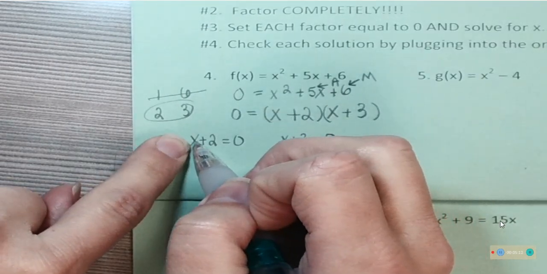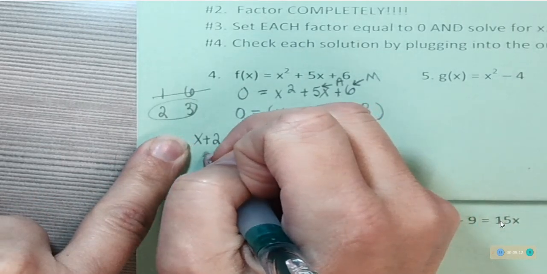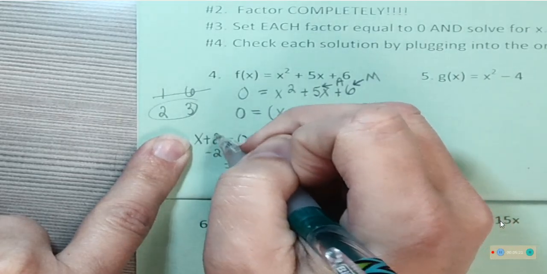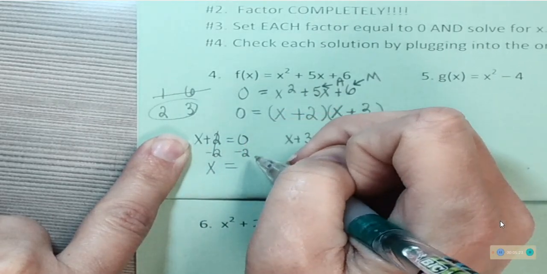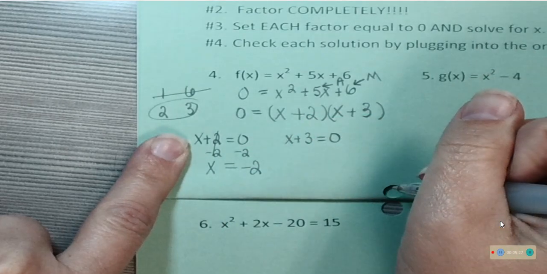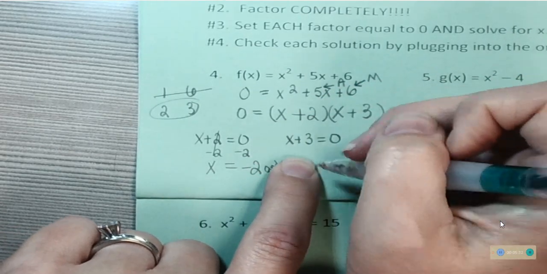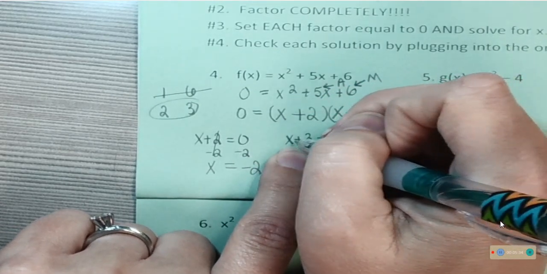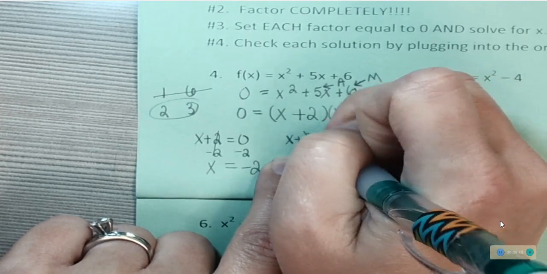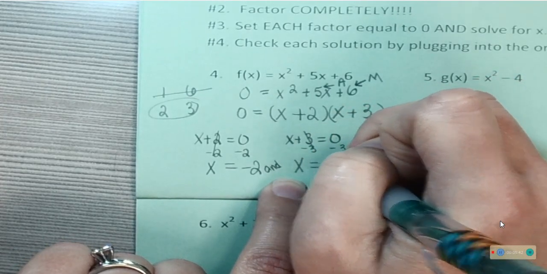So, if this is x, what's the inverse of a positive 2? Negative 2. So, I've got my equal sign. 2 minus 2 goes away. X equals, what is 0 minus 2? Negative 2. All right? And I need this x. It's plus 3. What's the inverse of plus 3? Minus 3 from both sides, that cancels. X equals, what is 0 minus 3? Negative 3.